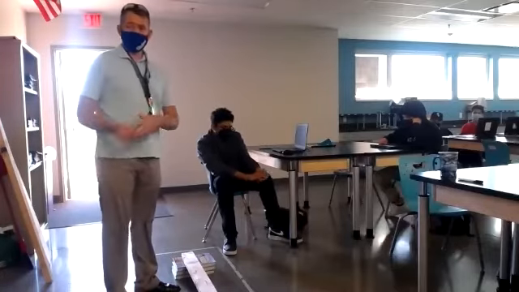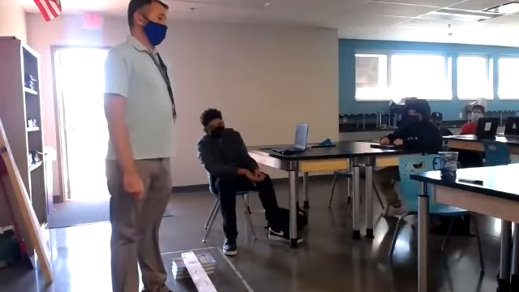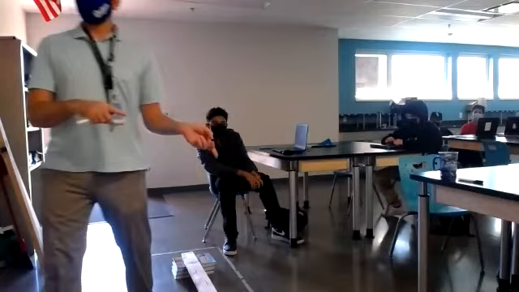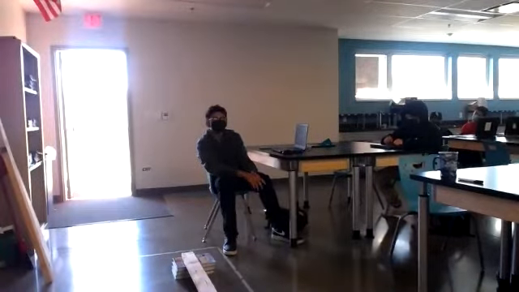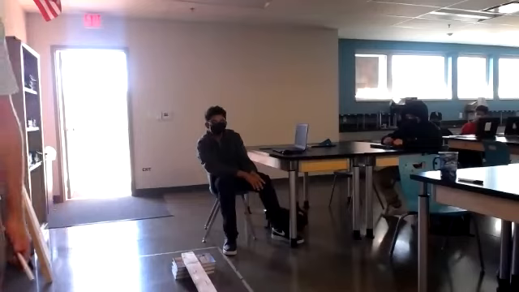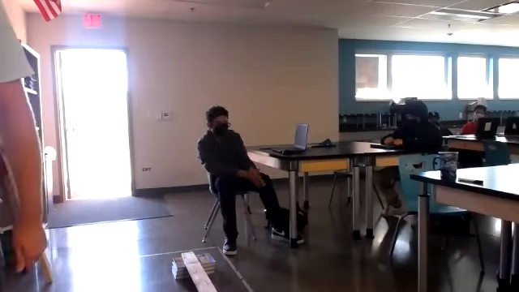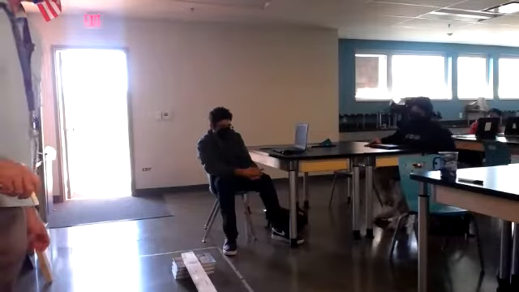Equal denominators. So what's the first number that 8 and 2 both go into? 8. 2 goes into both of them, but we need a number that they both go into. So we can't turn this into a 2, but we can turn this 2 into an 8 by multiplying by what? 4.